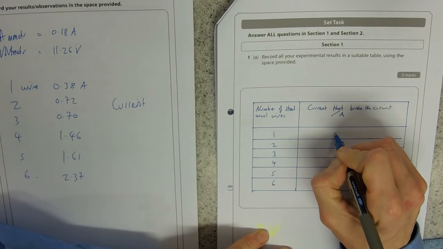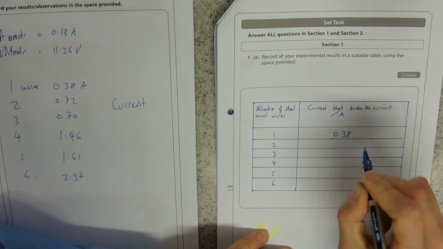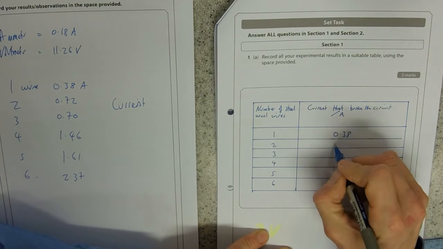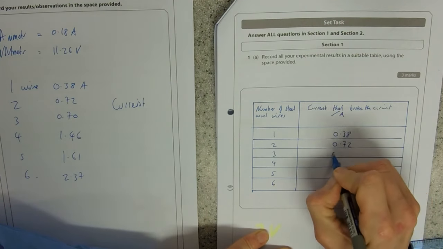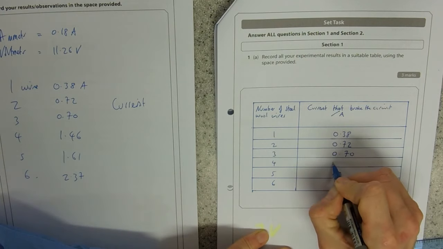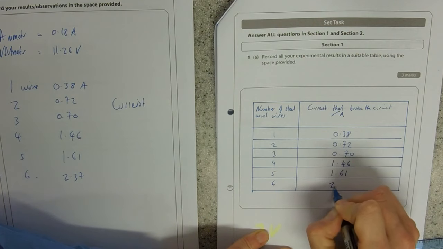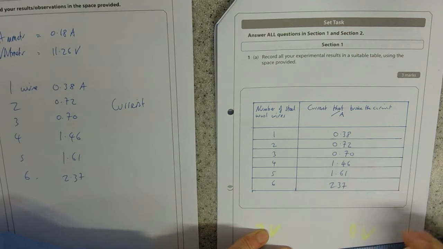And I'm going to put in my current here: 0.38. I'm not going to put the units in here because the units are up there. 0.72, 0.70, 1.46, 1.61 and 2.37.